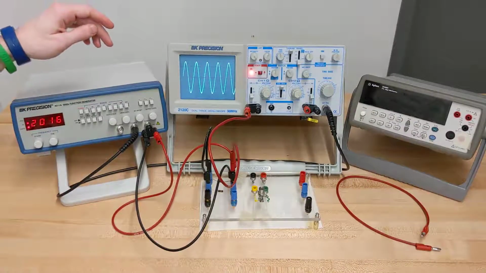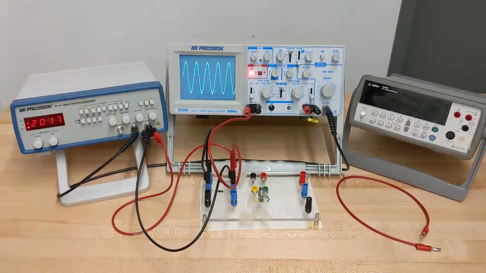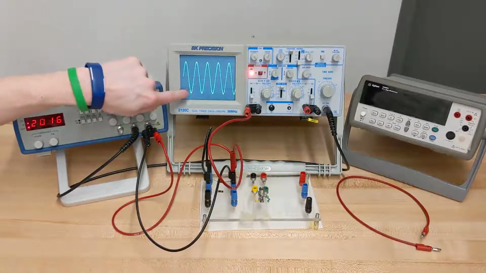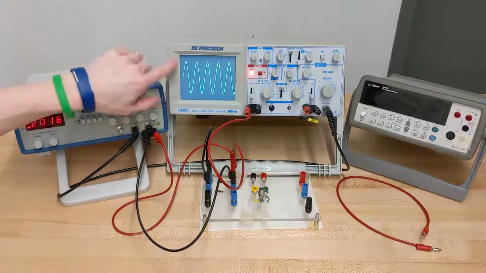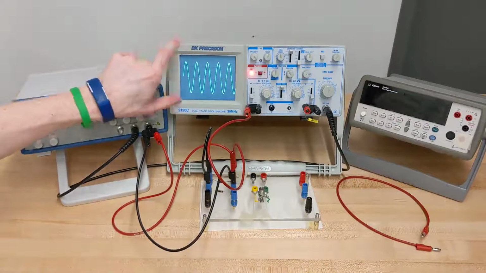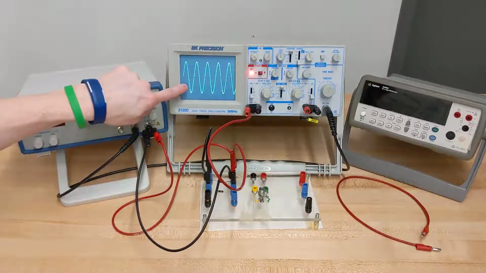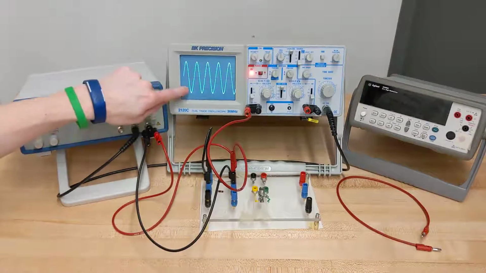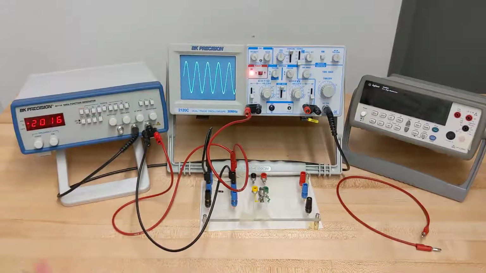And then we will adjust our output to give us our desired peak-to-peak voltage. Peak-to-peak voltage is measured from the bottom of the wave to the top of the wave, lower peak to the upper peak. In this case, on channel 1, I have a scale set for 1 volt per division, and the wave is taking 1, 2, 3, 4, 5, 6 divisions. That is 6 volts. 1 volt per box, 6 boxes.